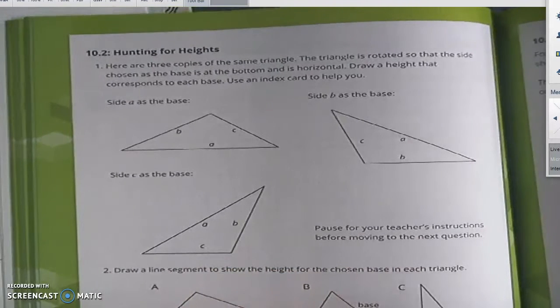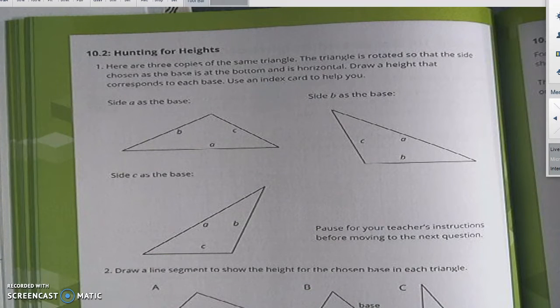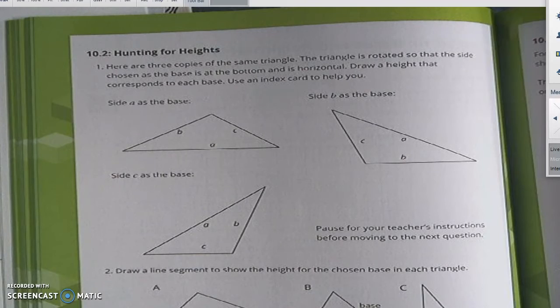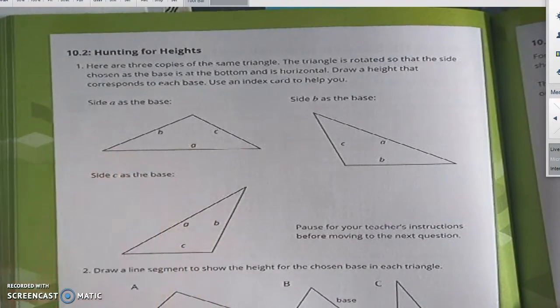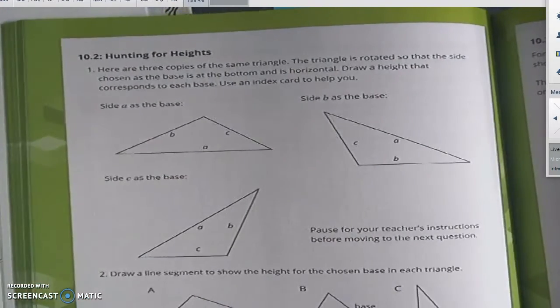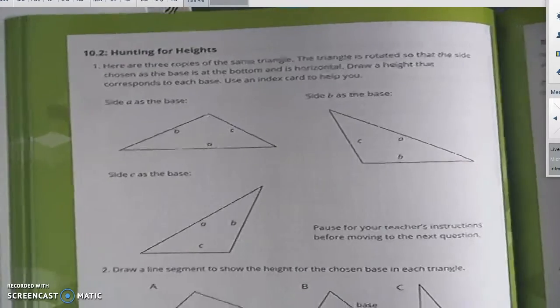Remember that we need to draw the height at a 90-degree angle, and it needs to show how tall that triangle is. So I'm going to have you pause the video. Again, no cheating. It's lame to cheat. You're going to try it first on your own, then compare with your talking partner, and then come back to me in a minute.